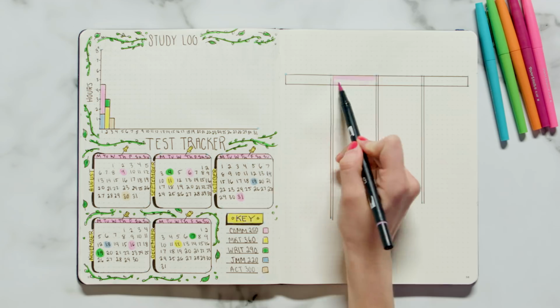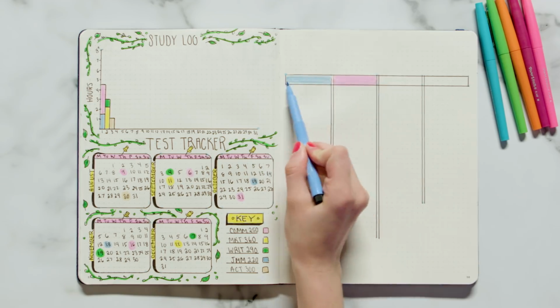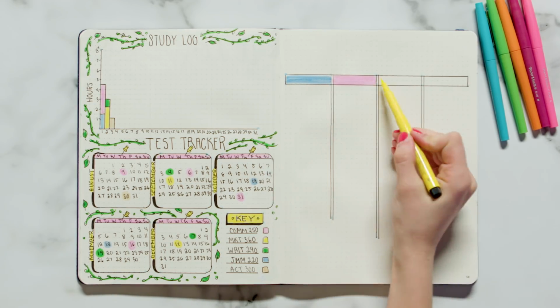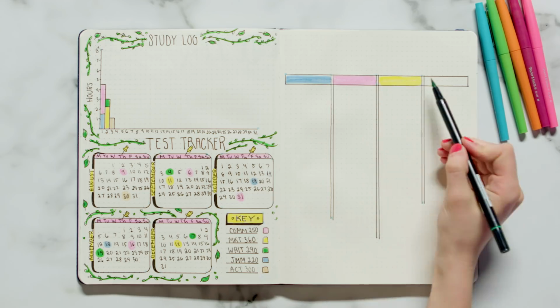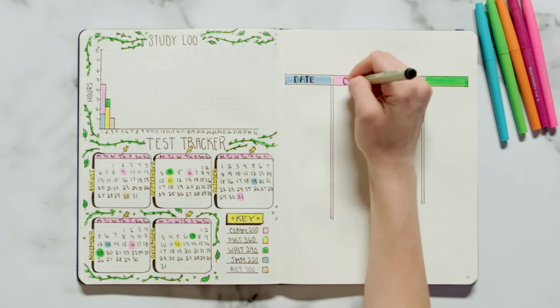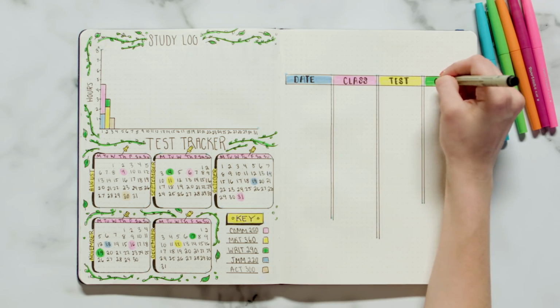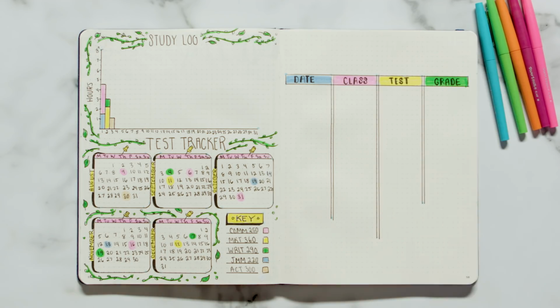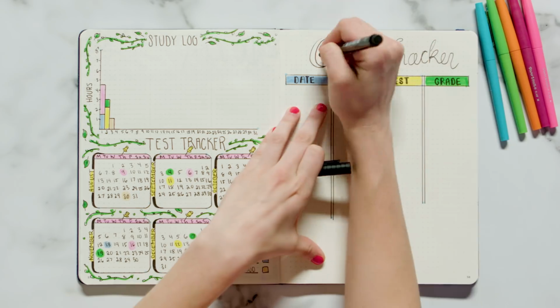Following that, I filled in each box with a different colored marker. It's important to always use lighter colors when you know you want to write over it, so that the black doesn't bleed and you can see the title clearly. Then I wrote date, class, test, and grade in each of the large boxes at the top. The next step I took was to write grade tracker at the top of the page.